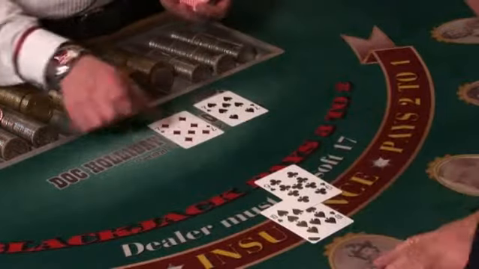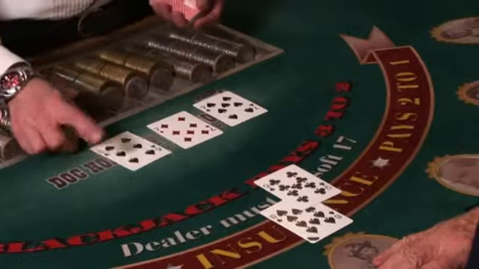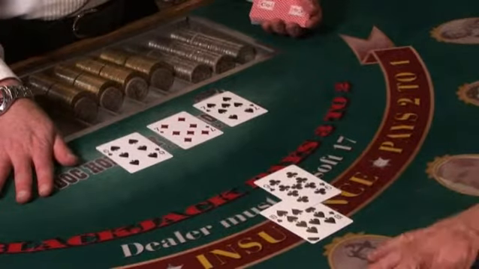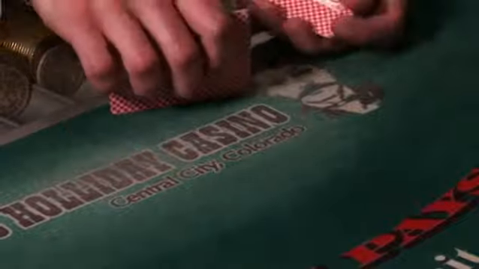But at least if you know how to calculate decimals and fractions, you'll lose more slowly. You're giving yourself a little bit better chance than just going for blind luck. Ken, this may not be your game.